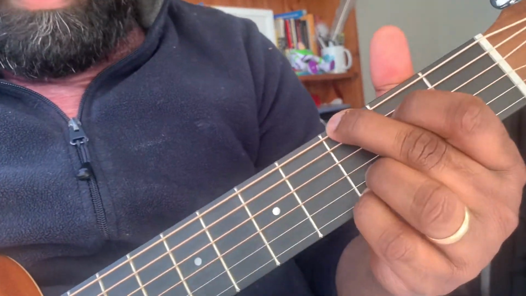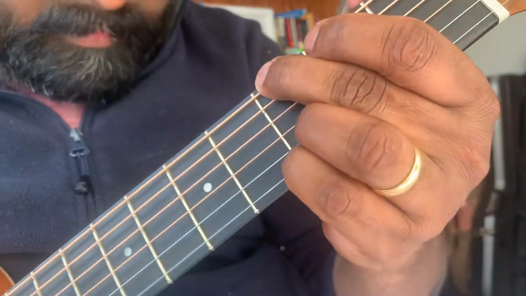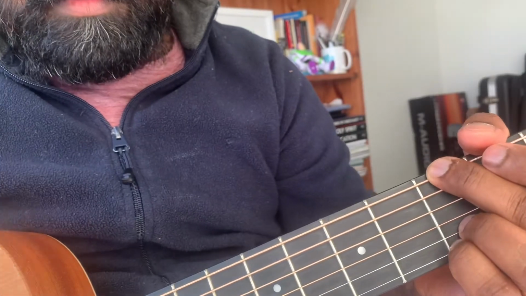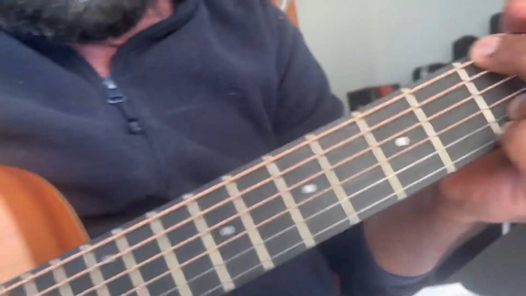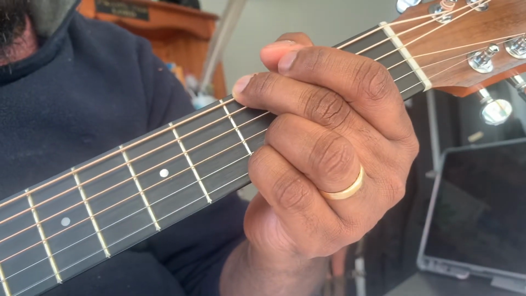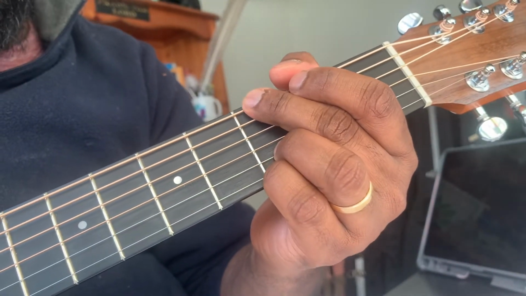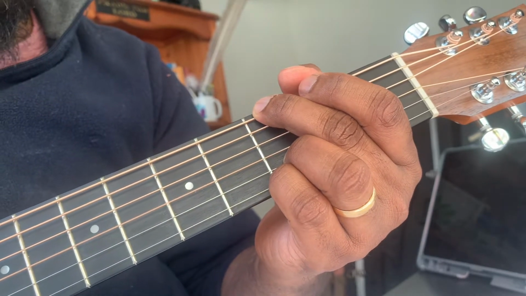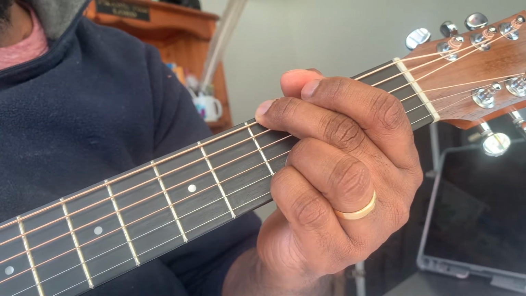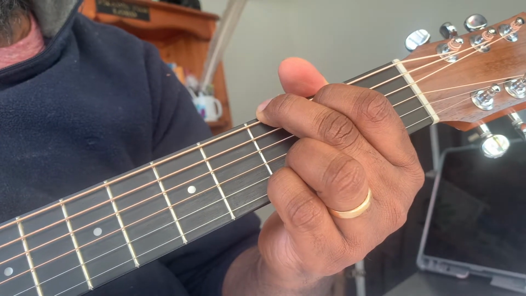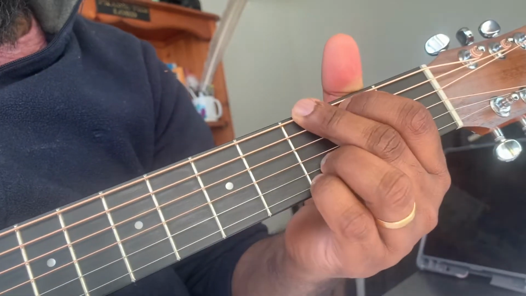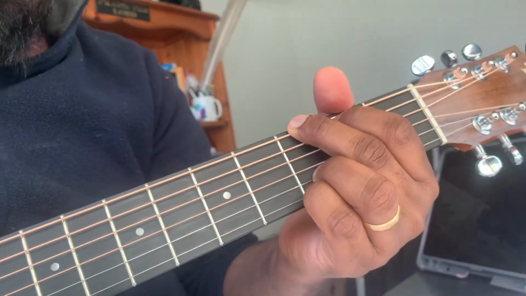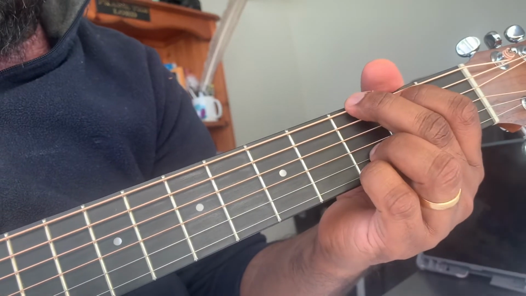All right, so let's look at that chord again. Bottom string, or 1st string, little finger, 3rd fret. Sorry, from the bottom again. Nice and ringing, nice and ringing. Can you play them all together? You should get the nice ringing sound.